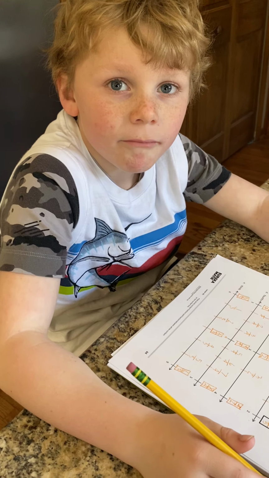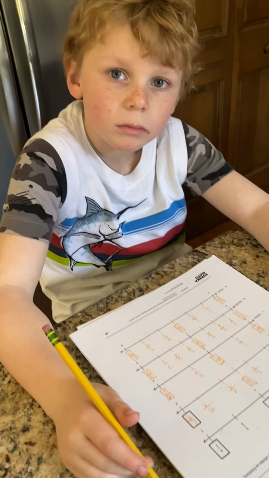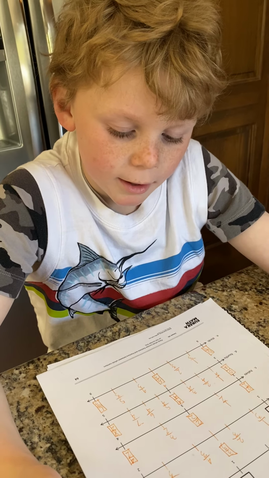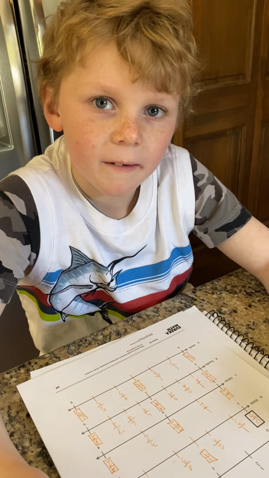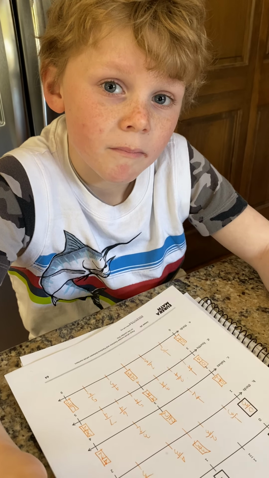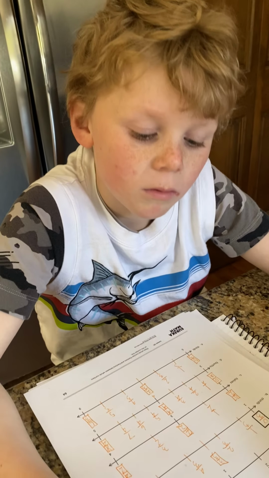Okay, Mikey, today in lesson 16 on Zearn, we learned something new about fractions. What did we learn? We learned how the numerator can be greater than the denominator. And what happens to the size of the fraction when the numerator starts to get bigger than the denominator, which stays the same, of course? It's bigger than one whole.